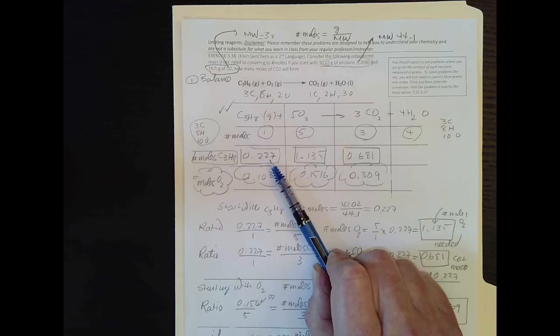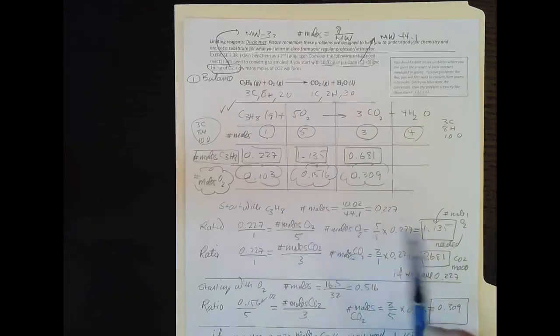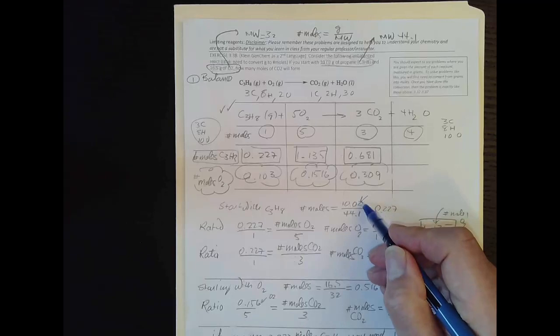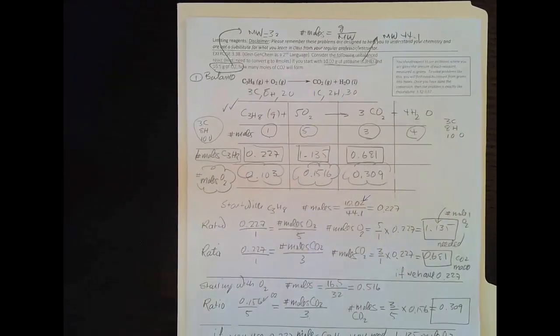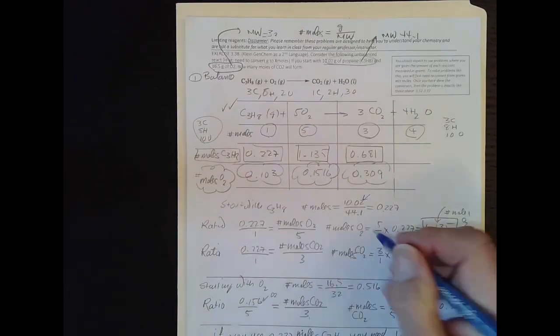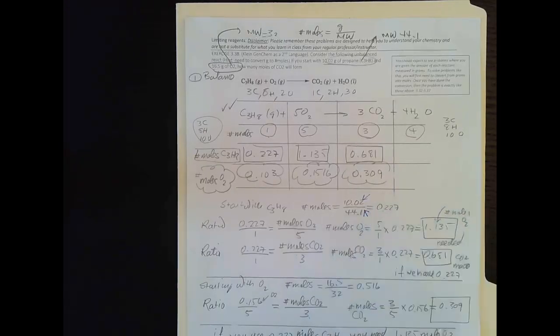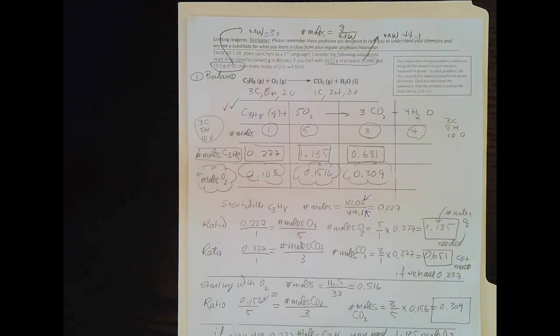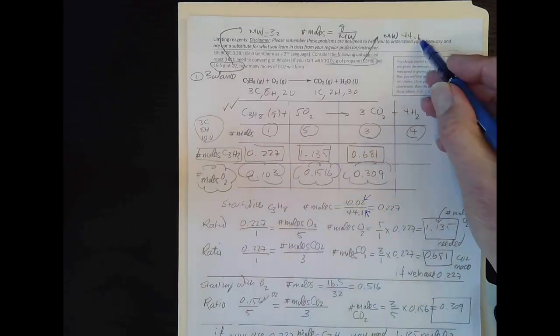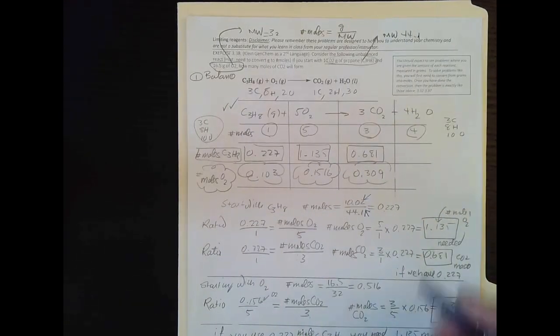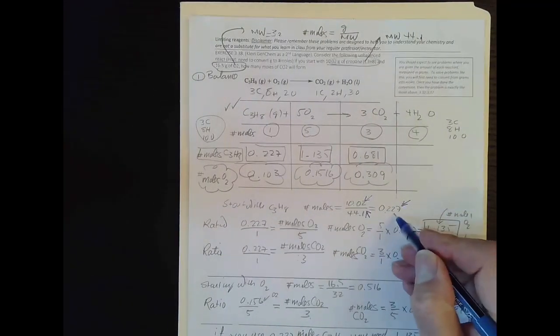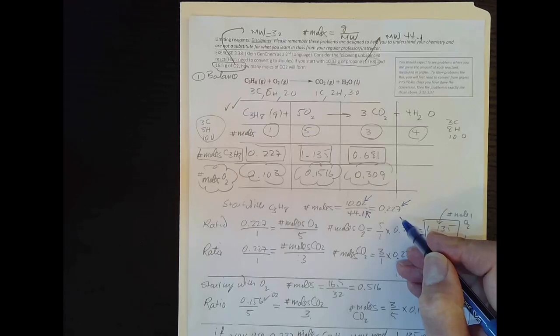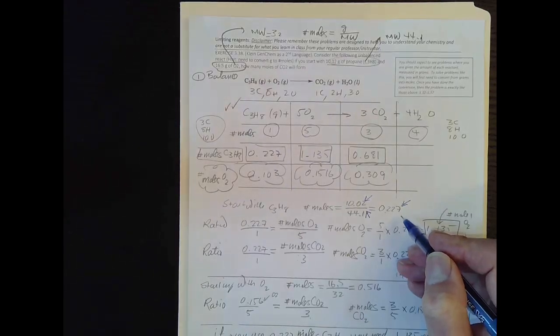10.02 grams of propane. So if I take 10.02 grams of propane divided by the molecular weight of propane, which is 44.1, again I wrote it here, I get 0.227 moles of propane. That's all we have. We have 0.227 moles of propane. Not 1 mole, not 10 moles, only 0.227.